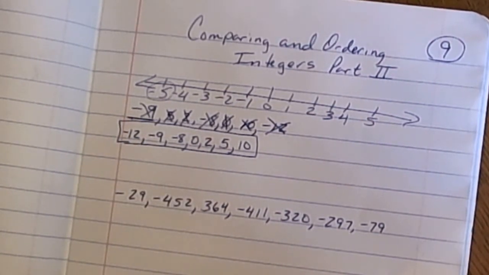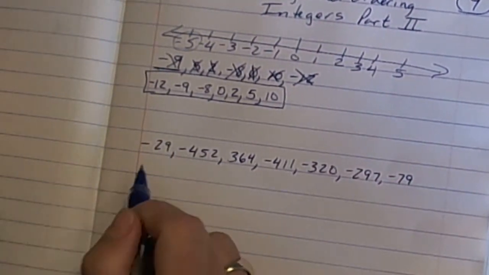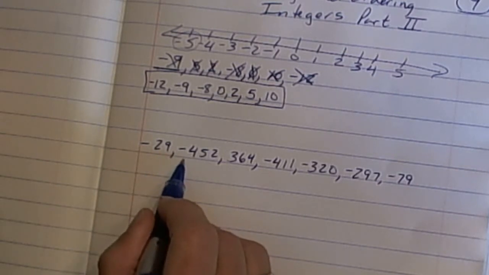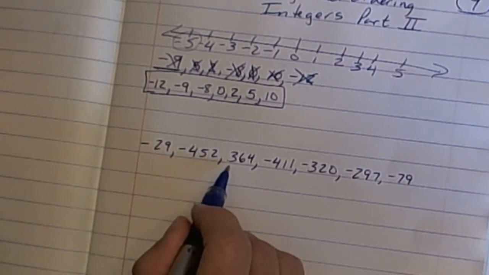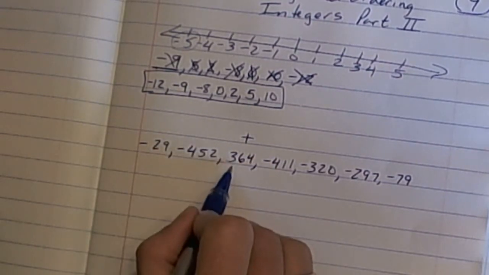Now I get down here to the trickier problem and I have to look at these. Well, -29, that's a very small number, but then I look at -452, that's a very small number. Then I have 364, well, that's a positive number. That's a big number.